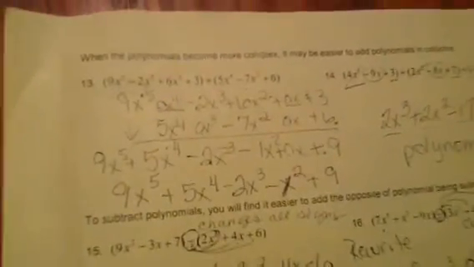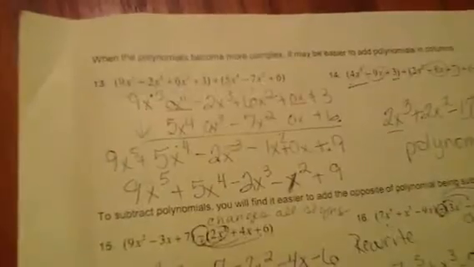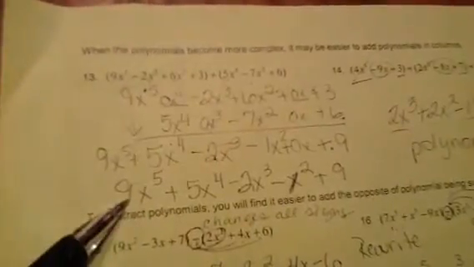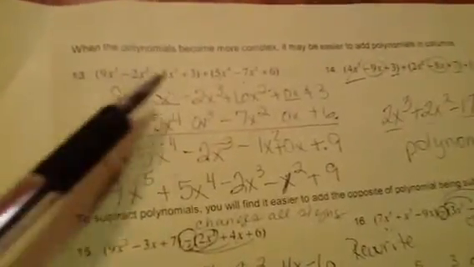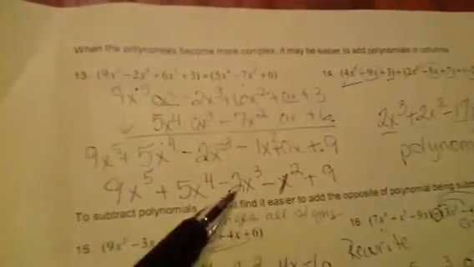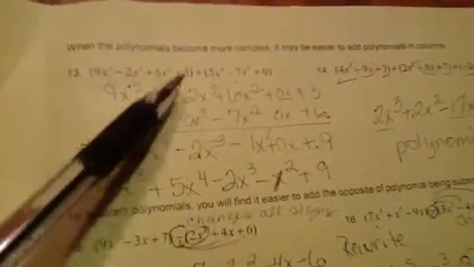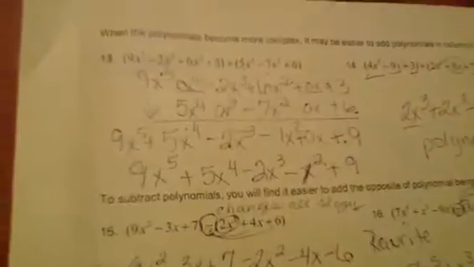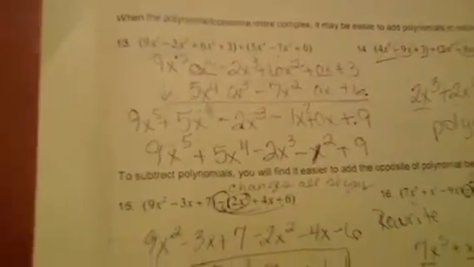Some of you may want to just combine like terms the way we've done before. So we put our like terms together, whether vertically or otherwise. We end up with 9x to the 5th that can be combined. We have a 5x to the 4th, negative 2x to the 3rd. Our 6x squared minus 7x squared is negative 1x squared, and 3 and 6 gives us 9. So that's our answer.